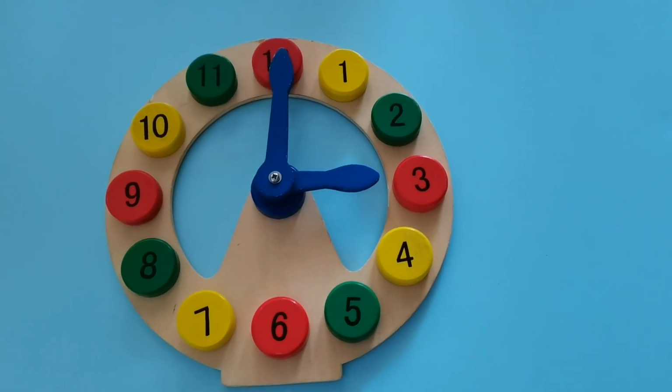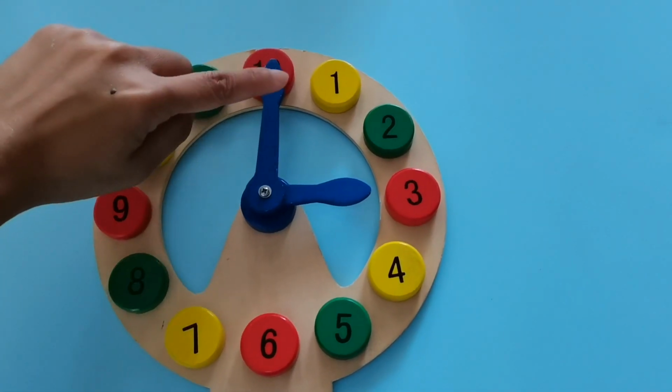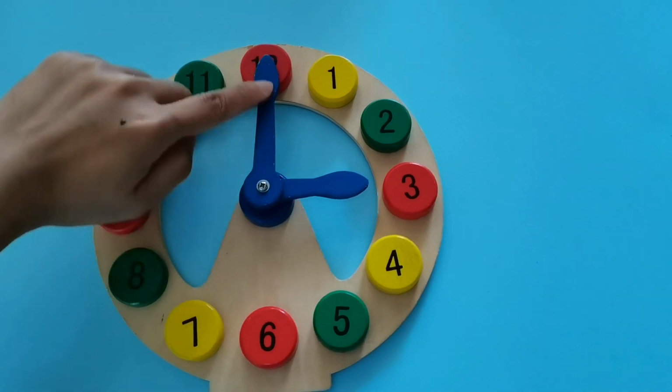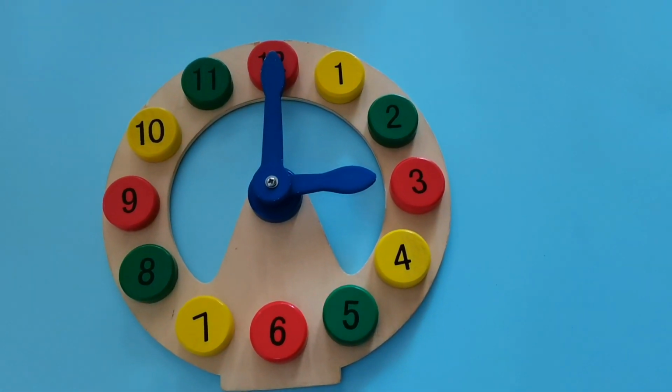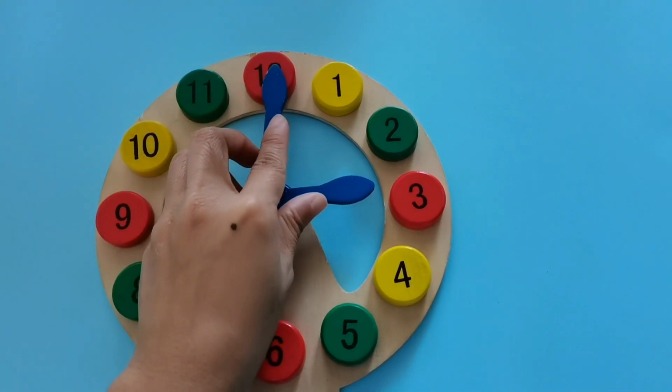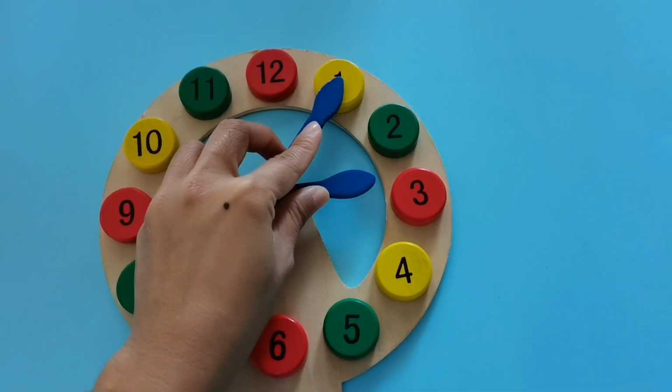Next is our minute hand. The big hand, this one. This indicates, again, minutes. So let's start here.